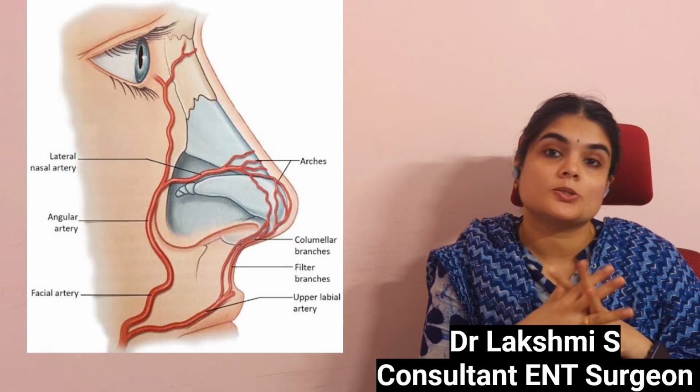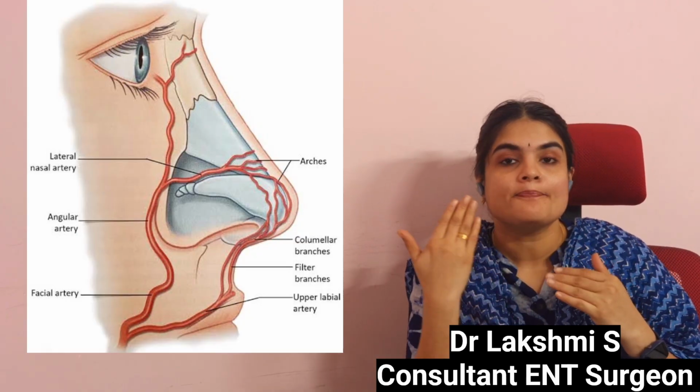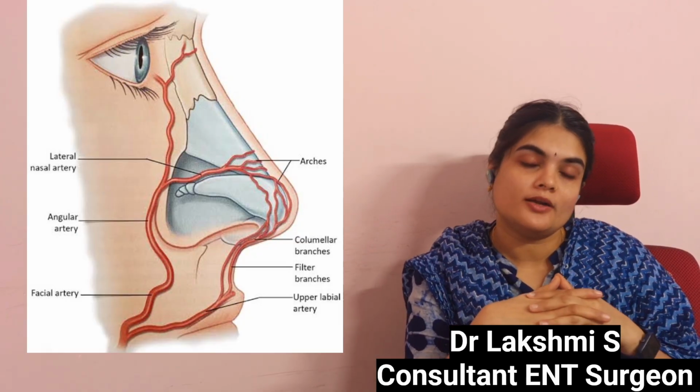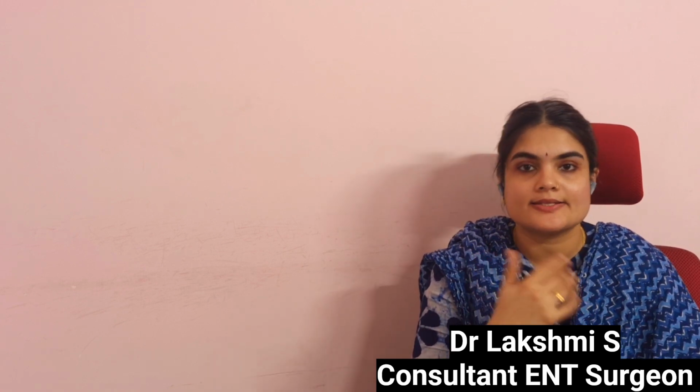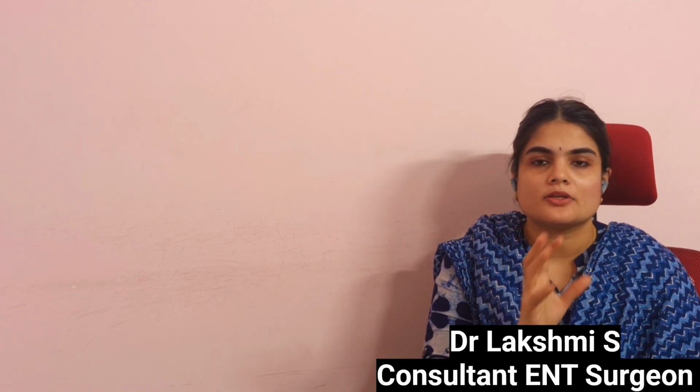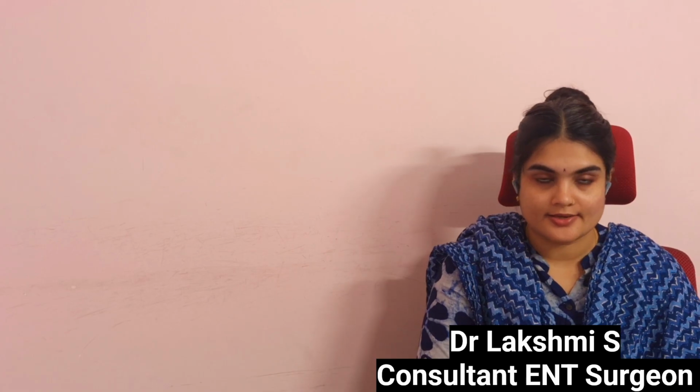The facial artery branch, also known as the angular artery, supplies the anterior part of the lateral nasal wall. And the inferior part of the lateral nasal wall adjacent to the palate is supplied by the greater palatine artery. Everything else is also supplied by the sphenopalatine artery.